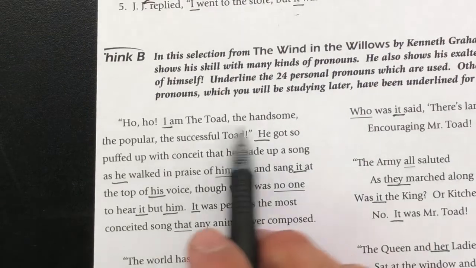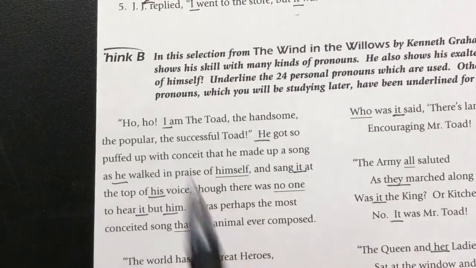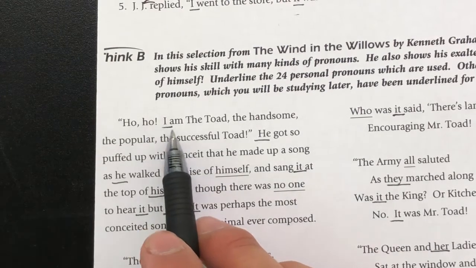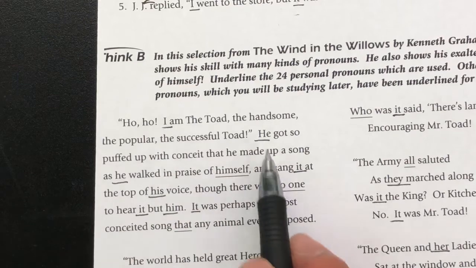Ho, ho, I am the toad, the handsome, the popular, the successful toad. Already we found our first one. I is the first personal pronoun we find, so we make sure we got that underlined.